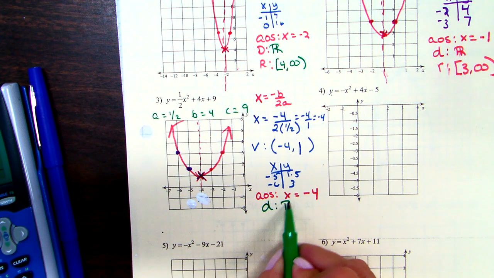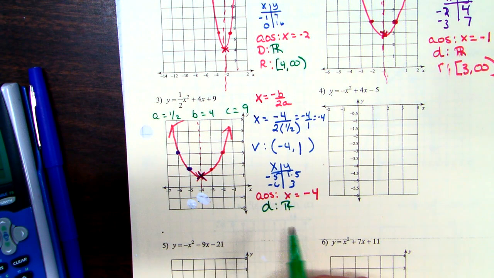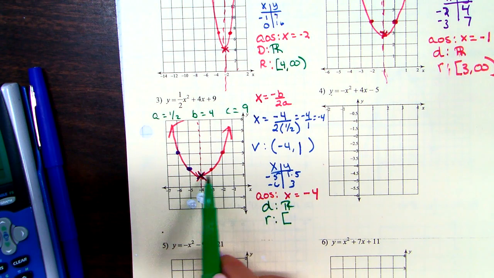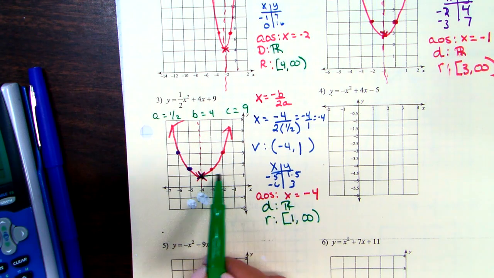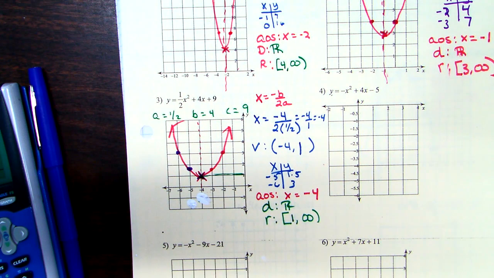Domain, all real numbers. Range from, what's that y value right there? 1 up forever, right? This is 1. From 1 to infinity.